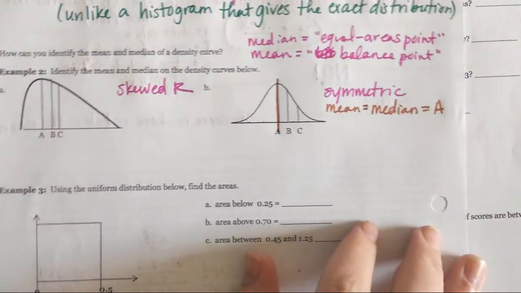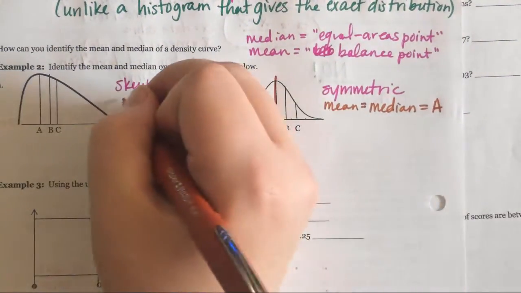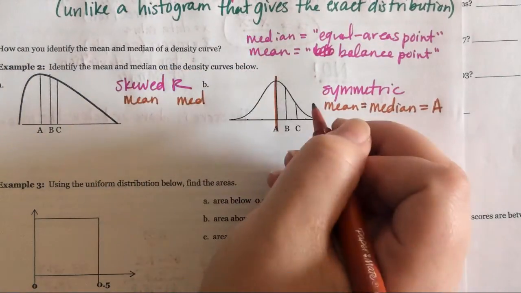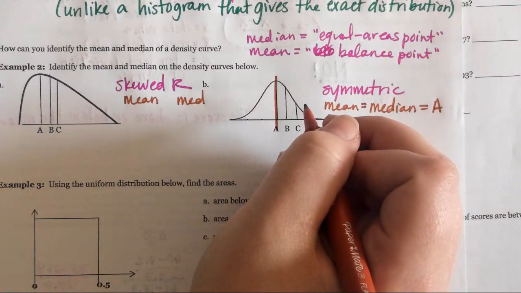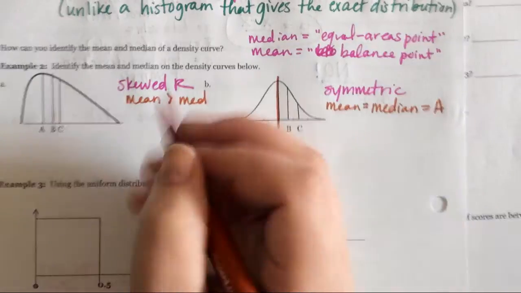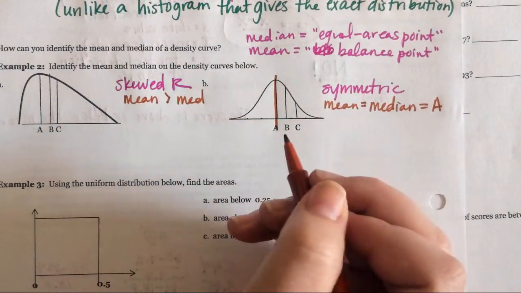Meanwhile, over here in skewed right land, we realize that the mean is greater than, less than, or equal to the median? Mean is greater than. That's good, because of those extra data points, those outliers over here that are pulling it that way.